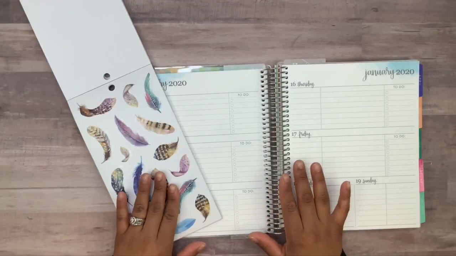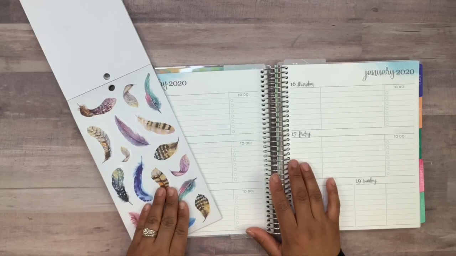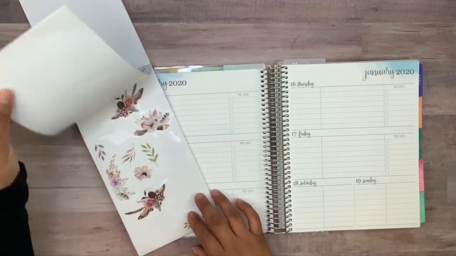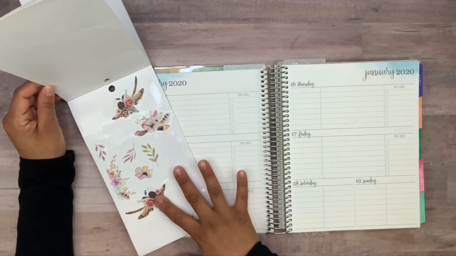I have so many plan with me's using Dream Seeker, and I always grab it with the intention of using the feathers. But I always gravitate towards the florals. They always call my name. I always end up using these.